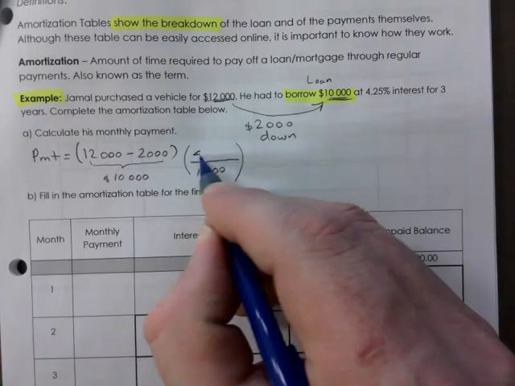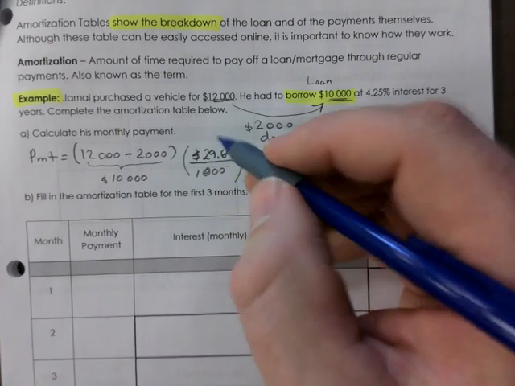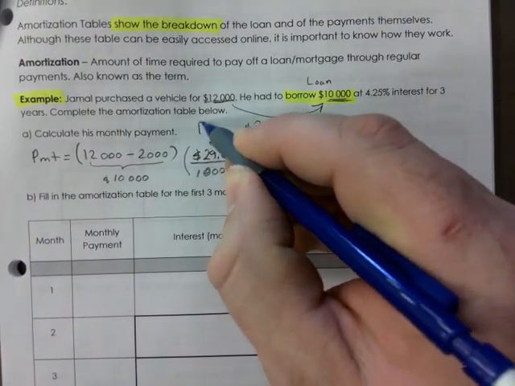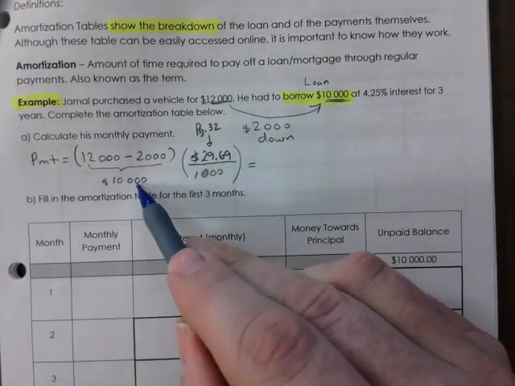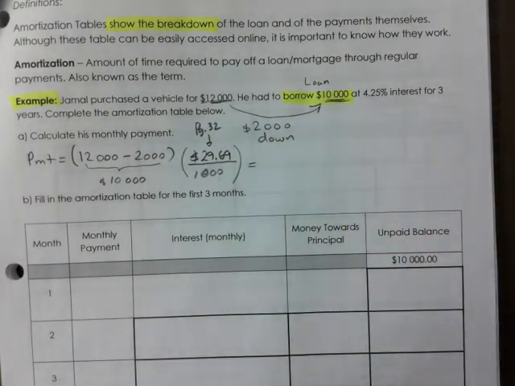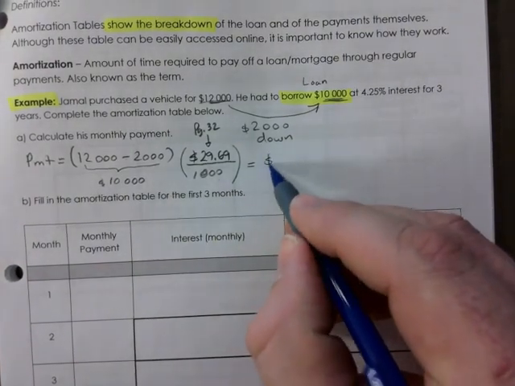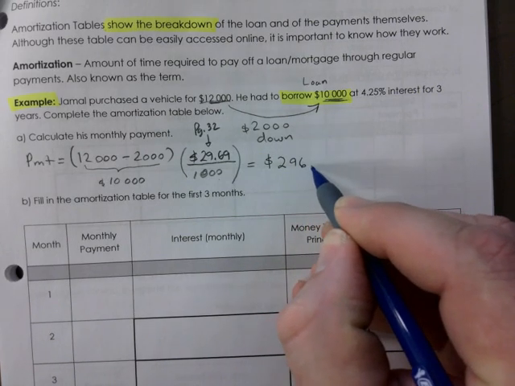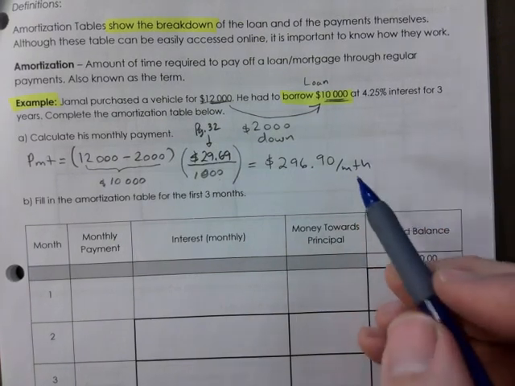2969. I got that from page 32. I got that table. Okay. And so we go 10,000 times 2969 divided by 1,000. And what do you get there? I'm just going to line mine up here. You get $296.90 per month.